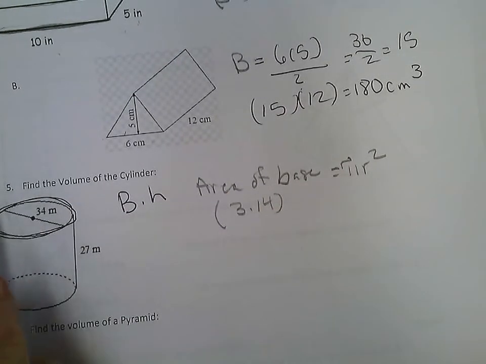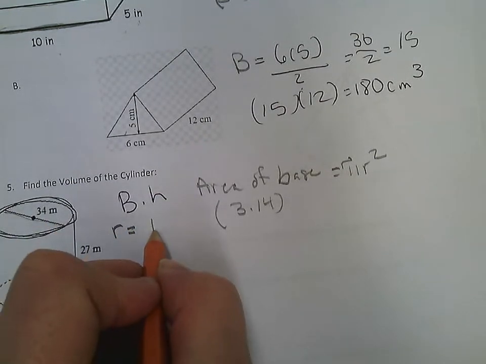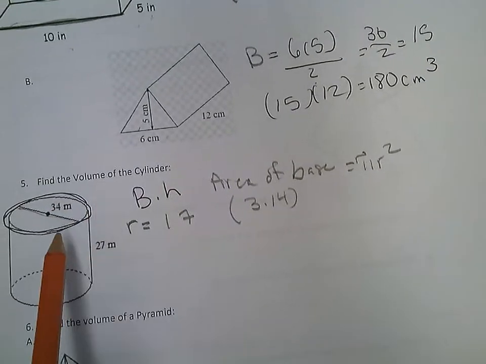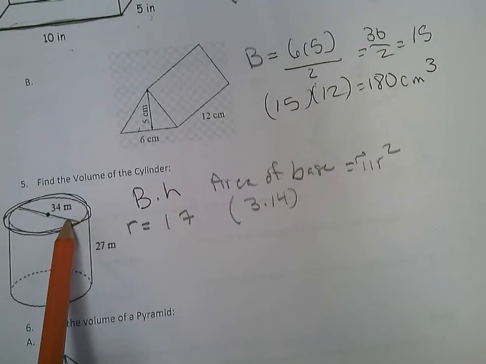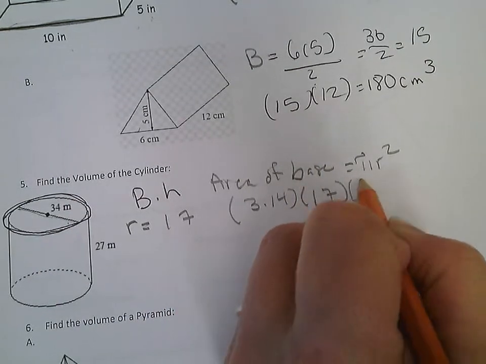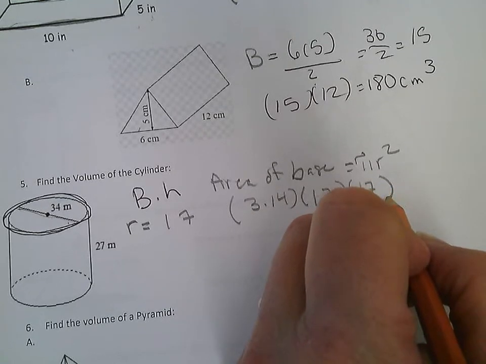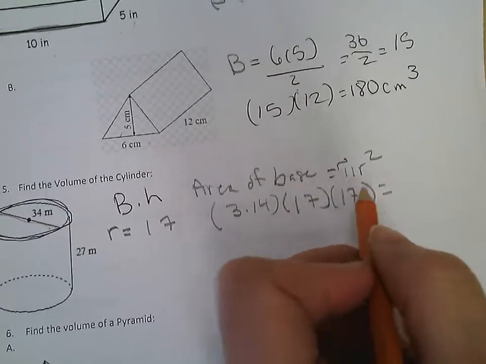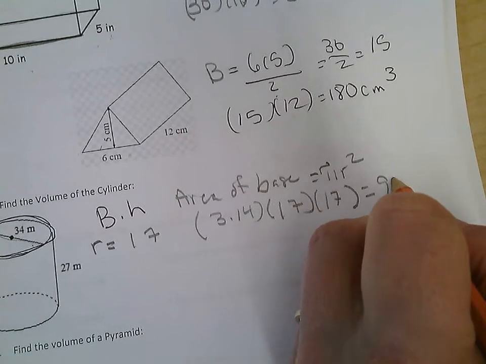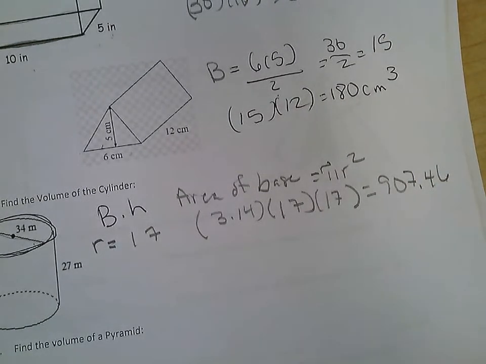Now in the radius, again, we have the diameter here. So the radius is going to be 17, half of 34. 34 divided by 2. So we take 17 times 17. And don't get confused by the large numbers that we have in here. It is the way it is: 907.46.